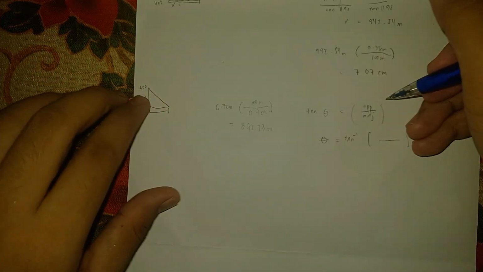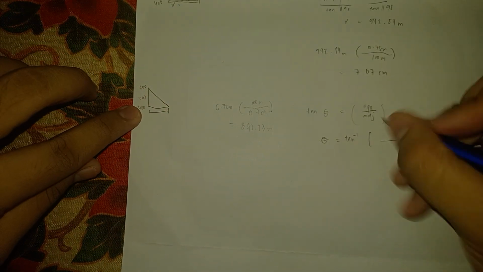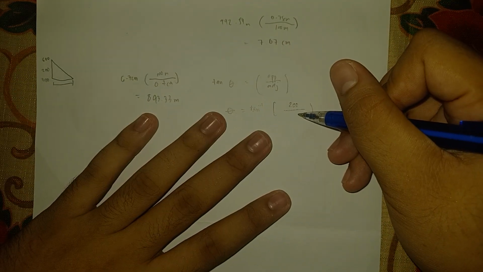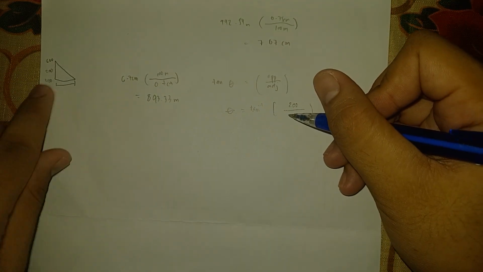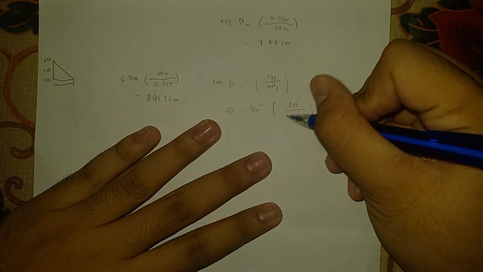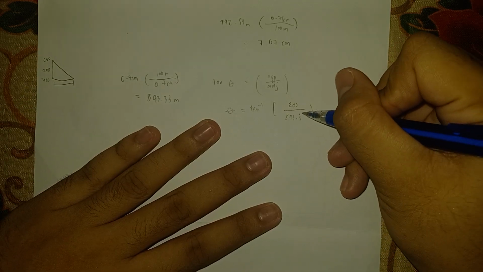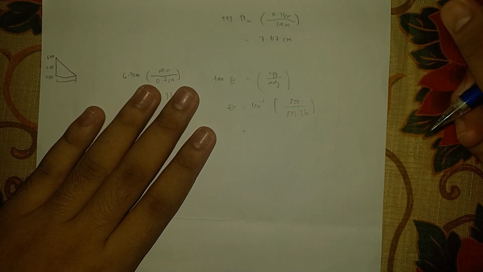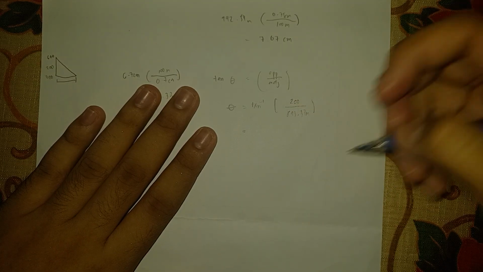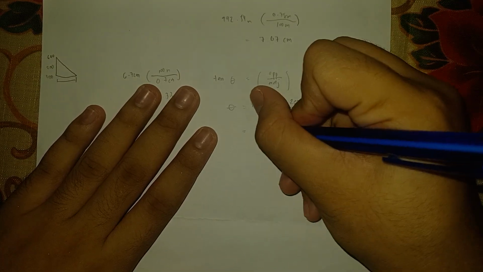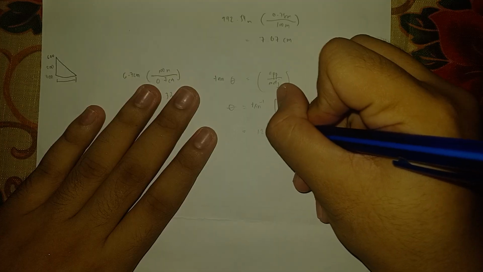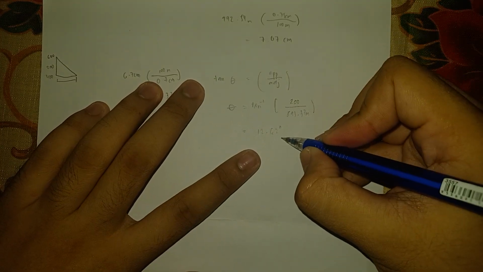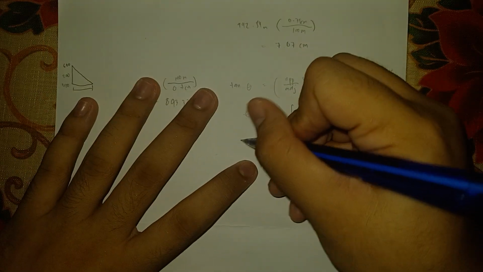Our opposite is the difference of highest to middle, which is 200, and our adjacent is this value. Now, we put those values in the calculator and we will get 12.62 degrees. That is now our dip angle.